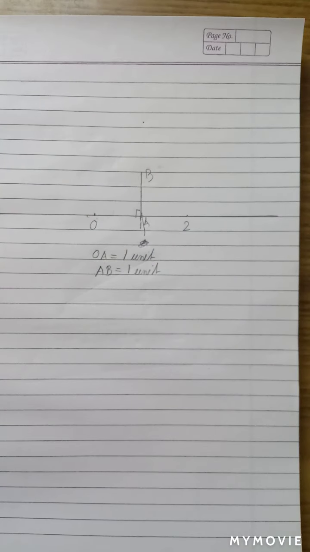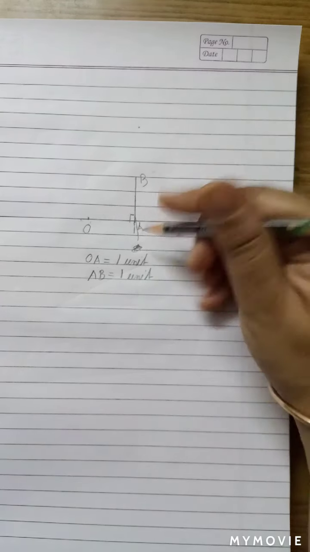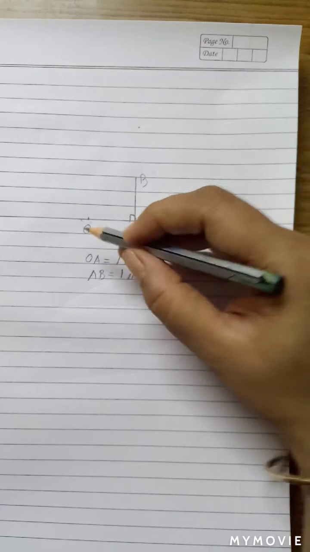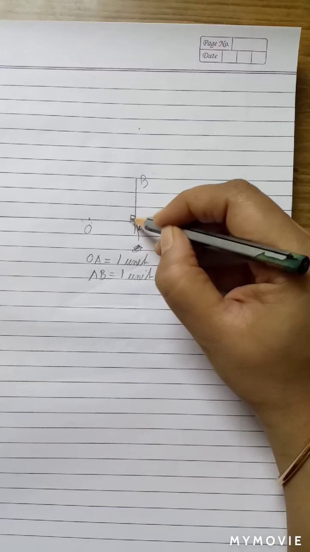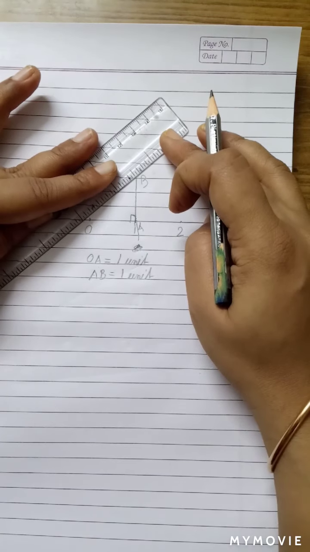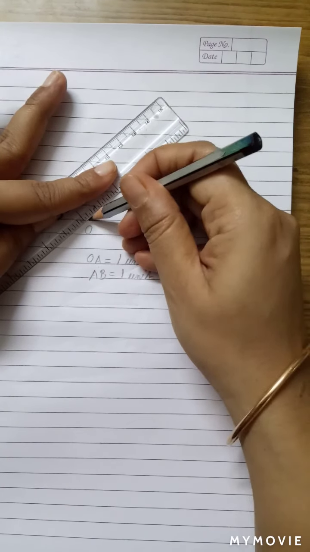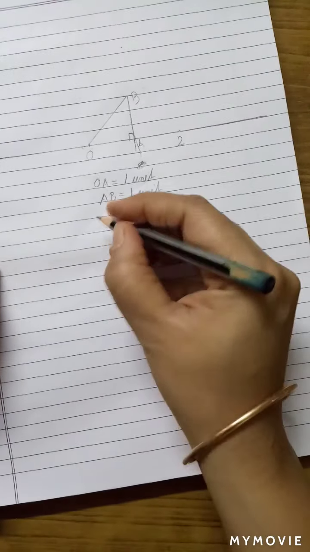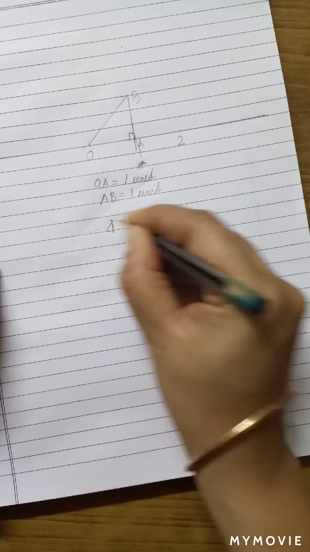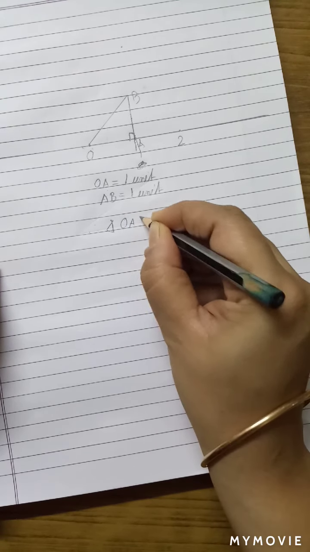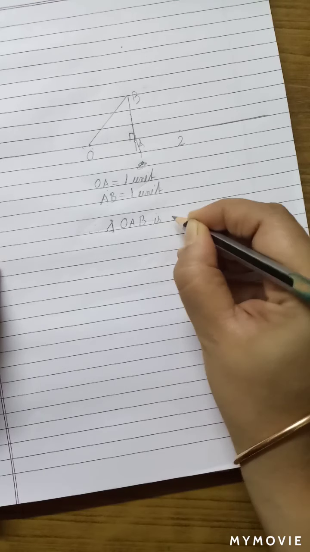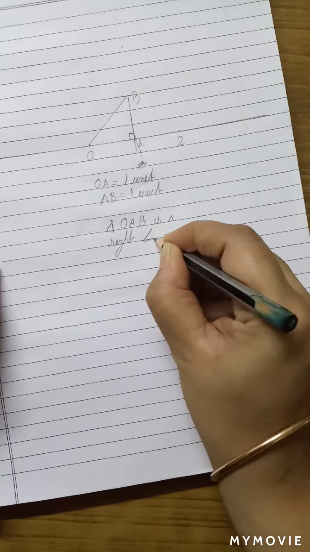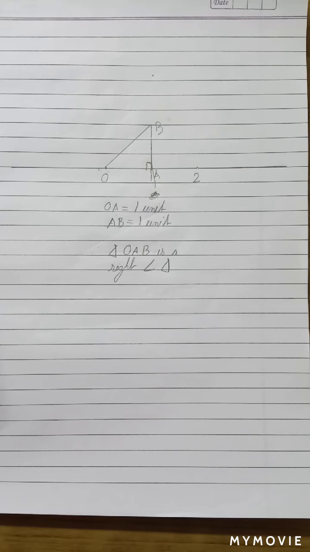And we use the protractor to construct 90 degree and we cut out 1 inch from there. So this is a right angle. And let's join O and B, point O and B. Then it will become a right angle triangle. Therefore, triangle OAB is a right angle triangle.